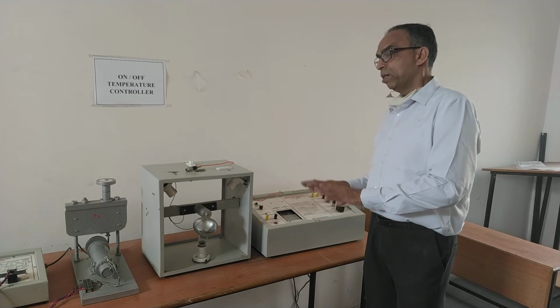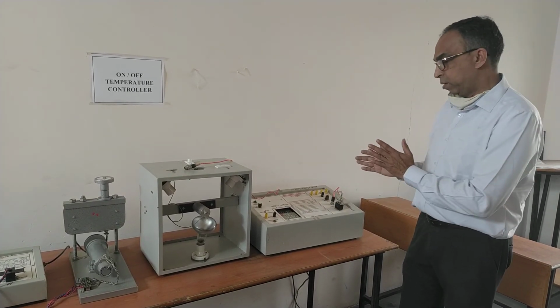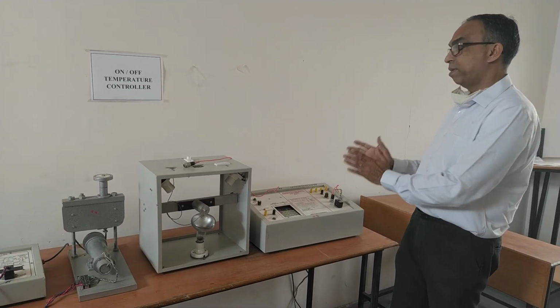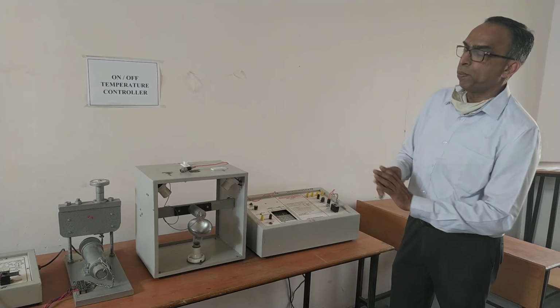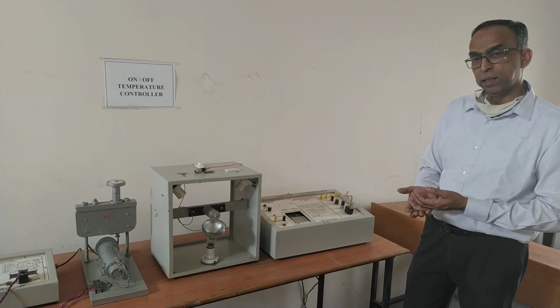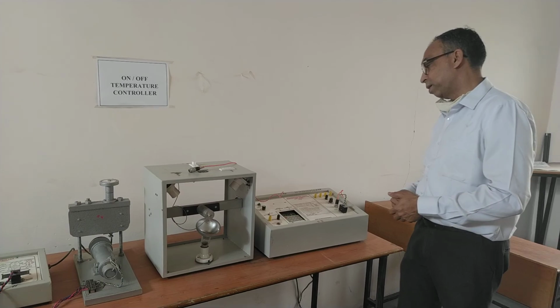How this PID controller responds can be tabulated, and it can be shown that the PID controller provides excellent transient response as well as steady state response. And microprocessor based PID control action provides more flexibility in my control action. This is how I can conduct an experiment on microprocessor based temperature control.